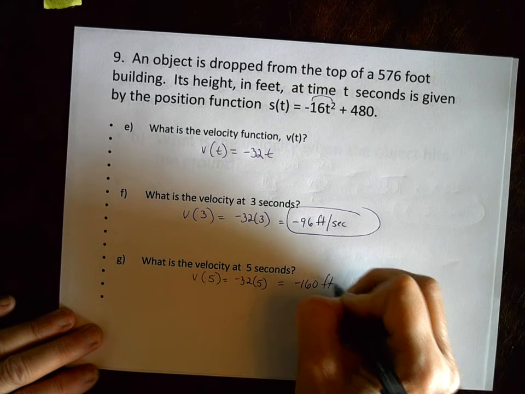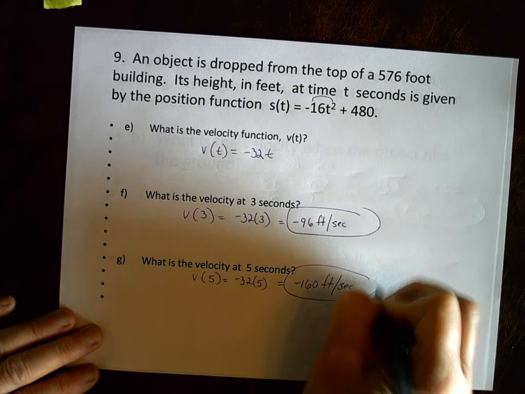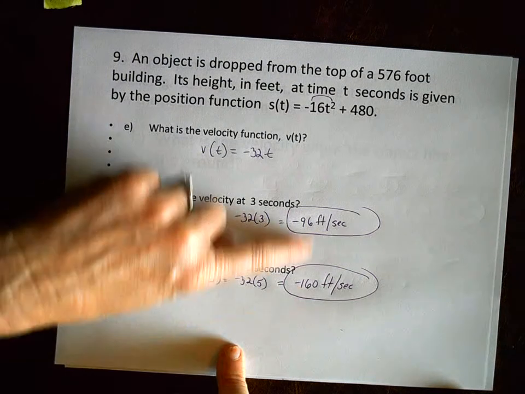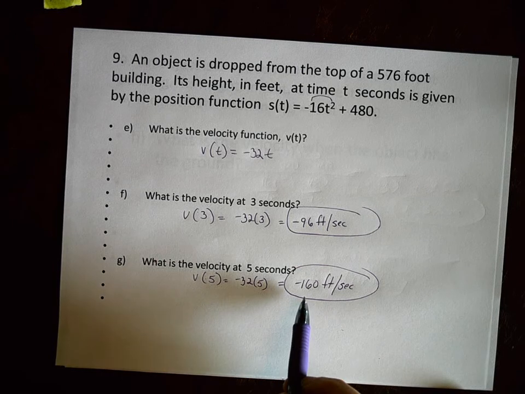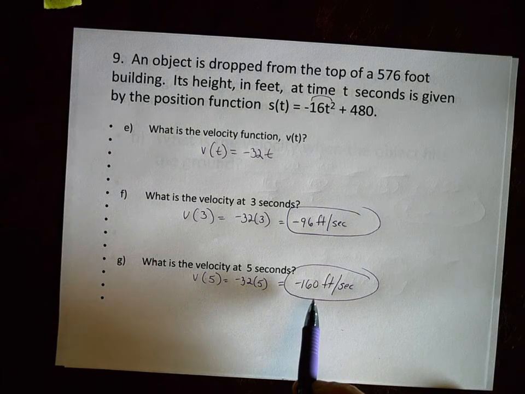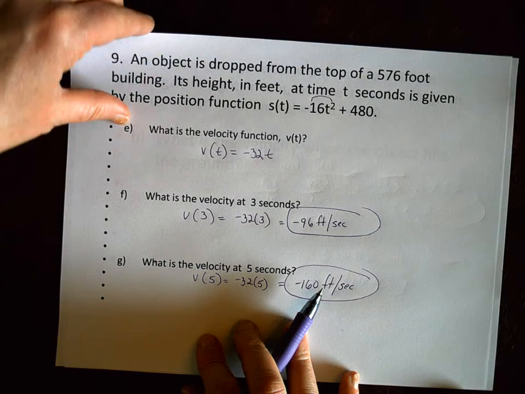So if you guys remember, when we got the other one, the average velocity was 128. 128 is the average of those two numbers. So you could have added those two numbers, which gave you 256 divided by 2. Another way to do it.